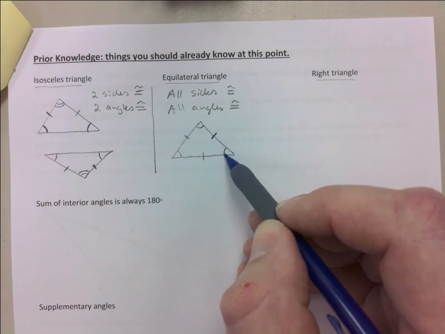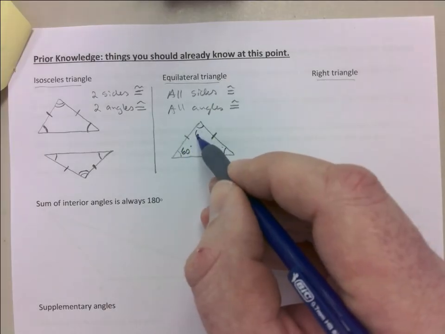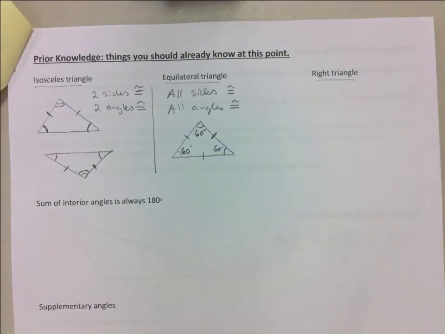Don't ask me that on a test. 60. I appreciate that. Thank you. You split them equally. Because it's an equilateral, all 3 are the same, so they're all 60 every time. Do you hear that? It's always 60.